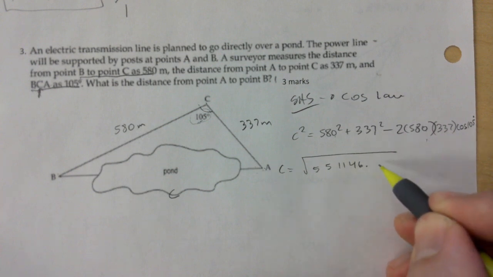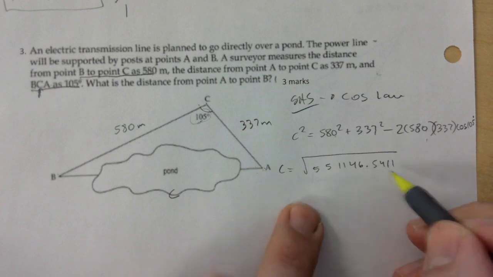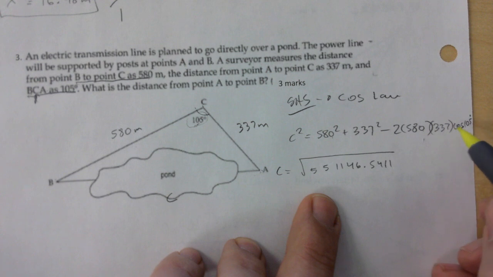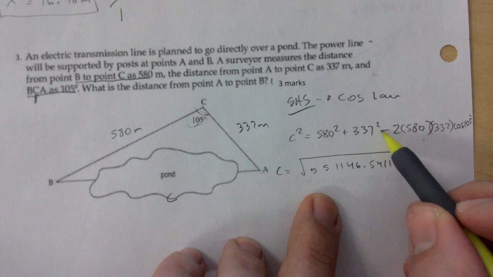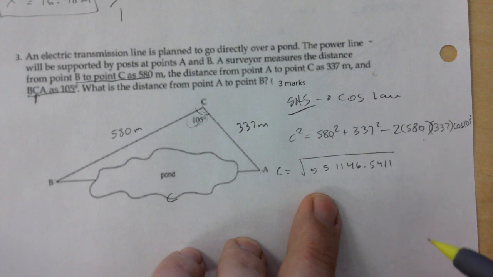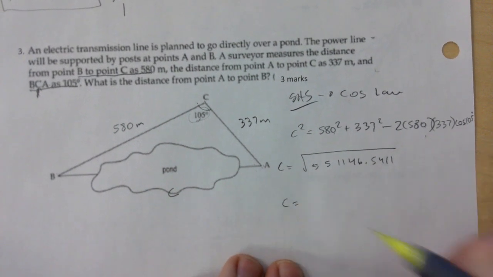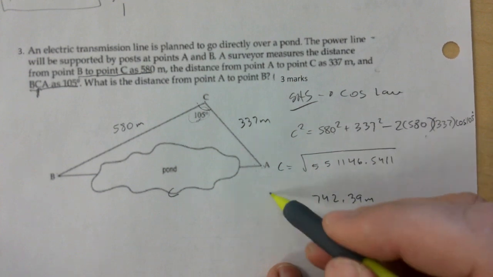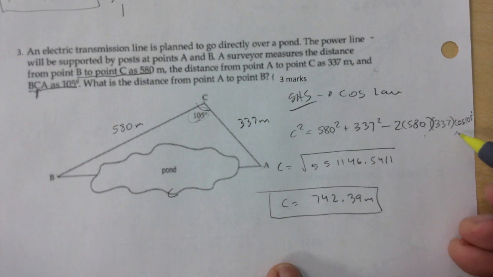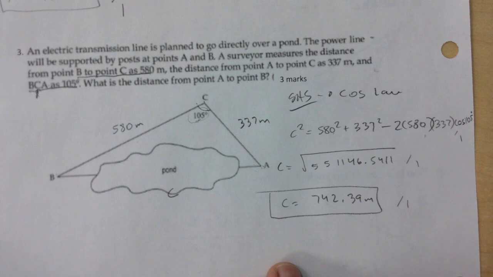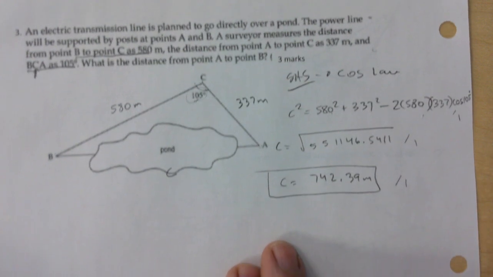If you type this all in one shot, you get 551146.5411. If you didn't get this while doing it in steps, note that cosine of 105 will give you a negative. So this negative and that negative turn into a positive. So really this whole thing is adding to the first two numbers. That's why I'm doing this. So this is 742.39 meters. So 1 mark for setup, 1 mark for work, 1 mark for the correct final answer, including units.